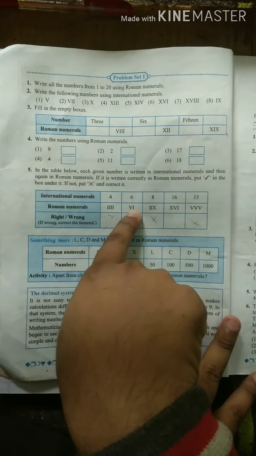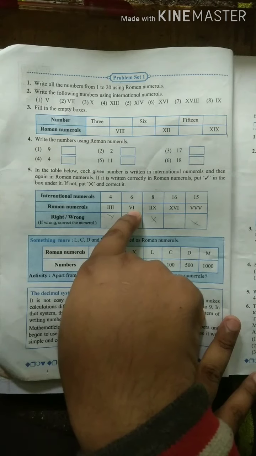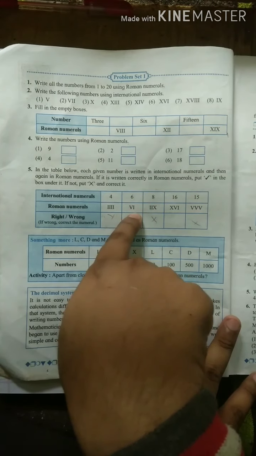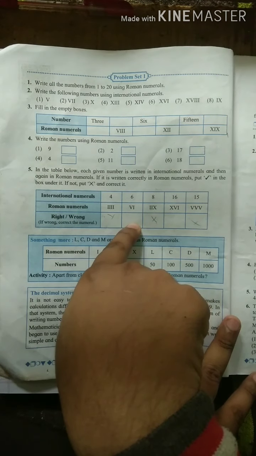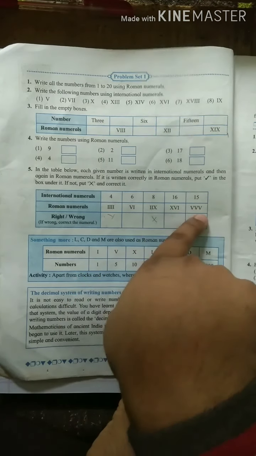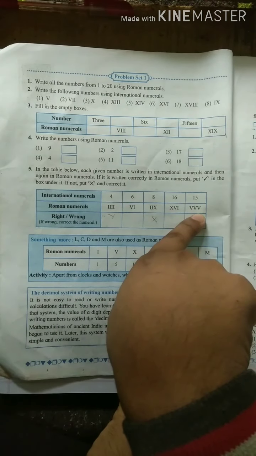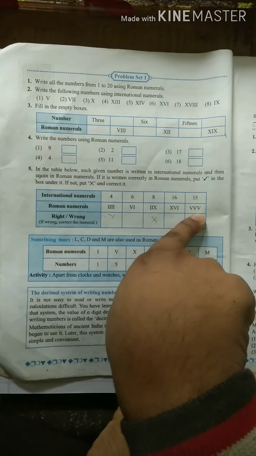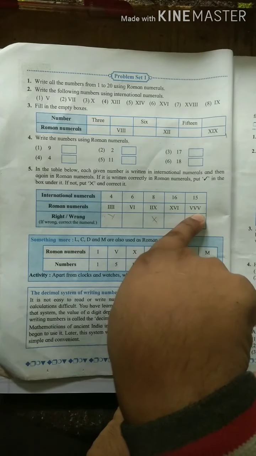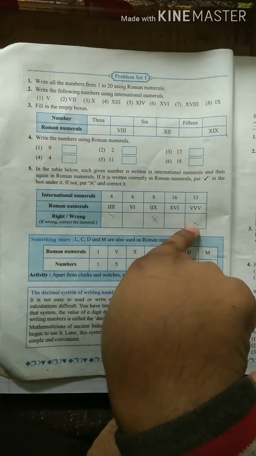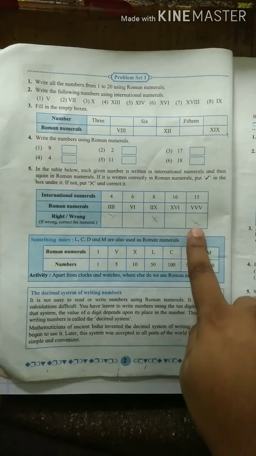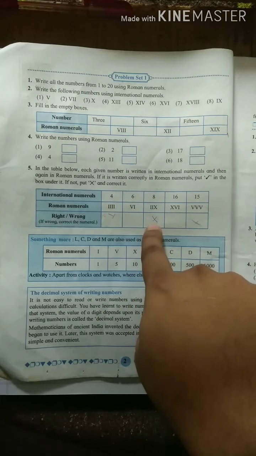V with I on the right-hand side, that means 5 plus 1, 6. Yes, correct. So we will write right here. Got it? How to solve this? Can we write V three times? No, we cannot write V three times. So I think this is also wrong. So this first exercise I will give you as homework.